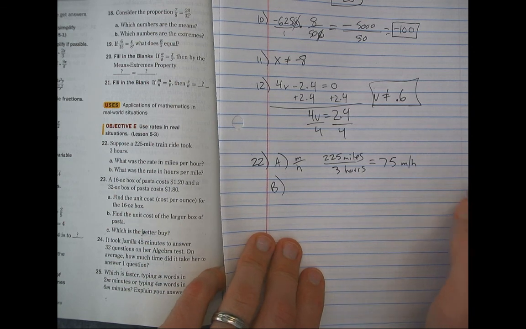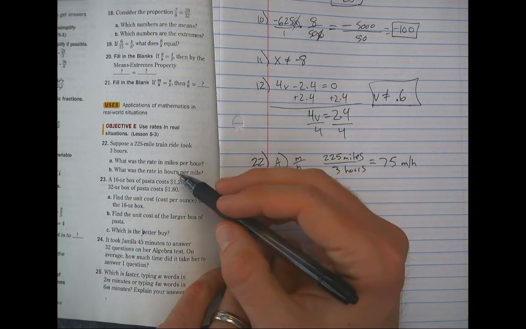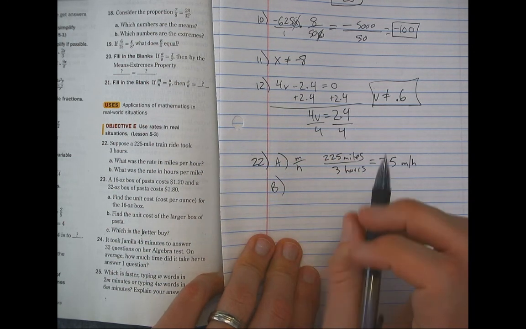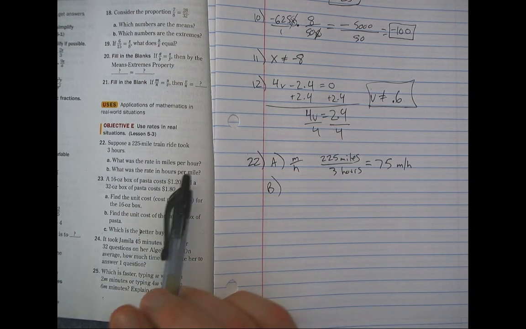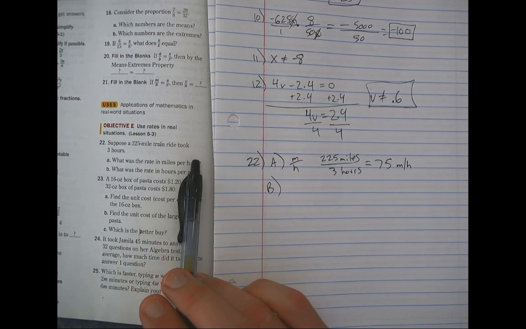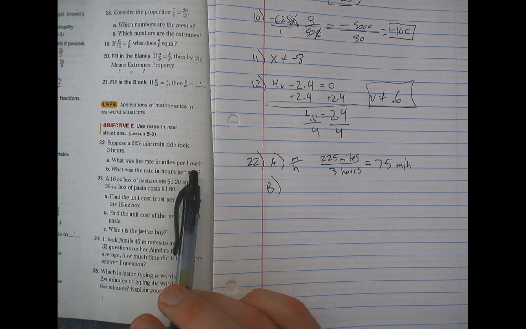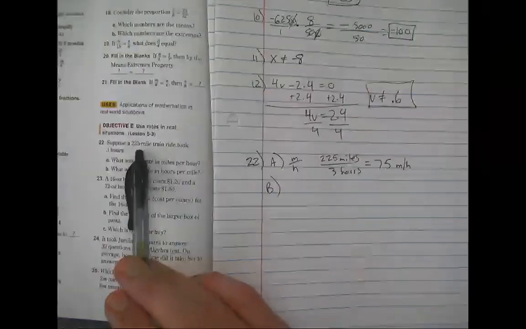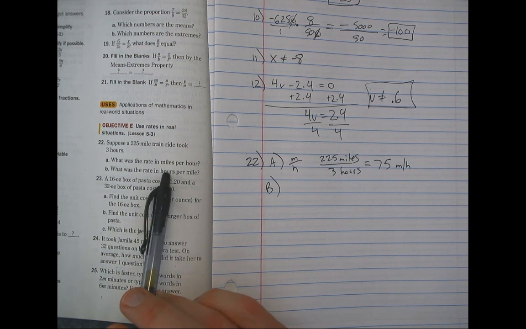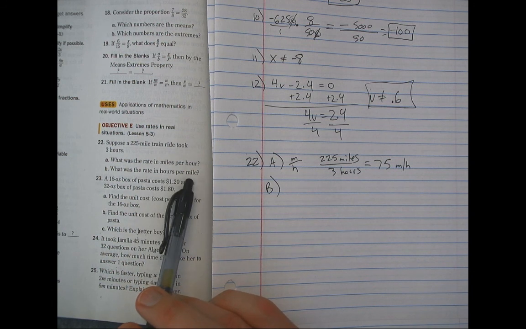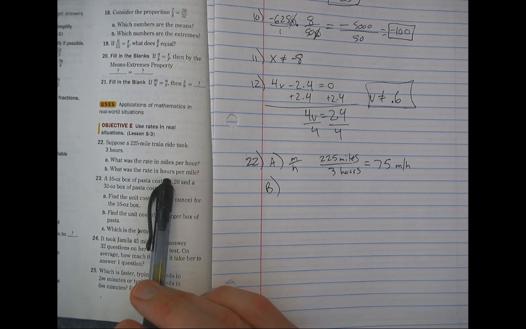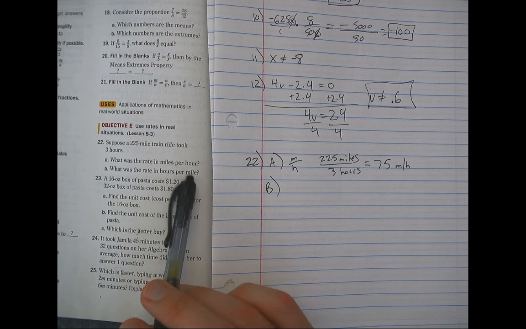Now part B, they're going to ask what's the rate in hours per mile. So let's make sure we understand the difference between the two. There'll be different numbers. This is how many miles in 1 hour. This is how many hours for 1 mile. Now, think about how fast this train is going. How many hours does it take for a mile? It's not even going to be a full hour. It's not going to take 3 hours to go 1 mile.